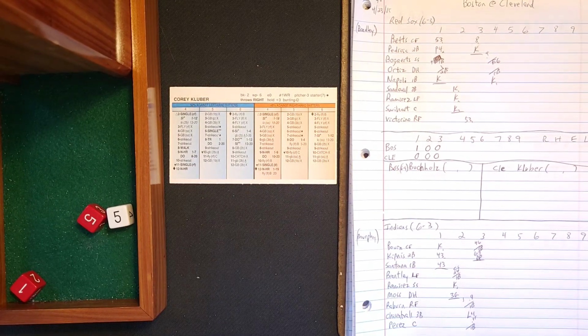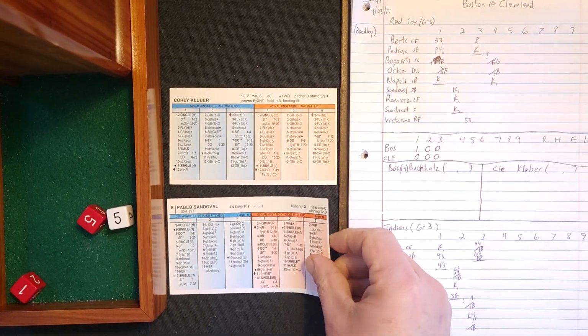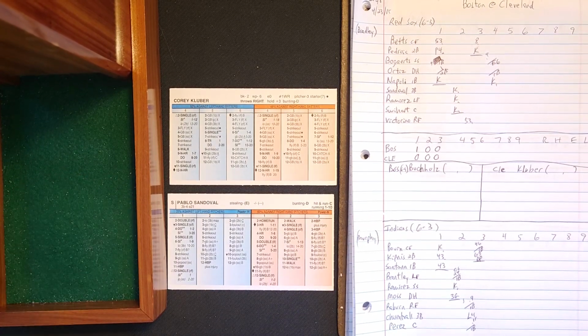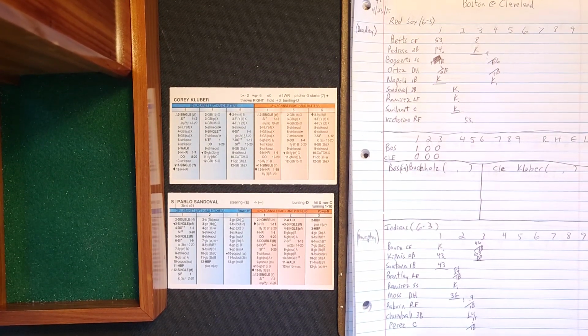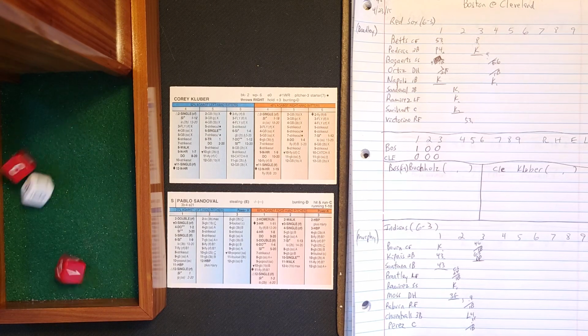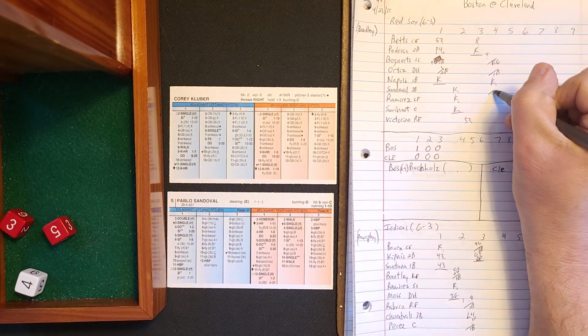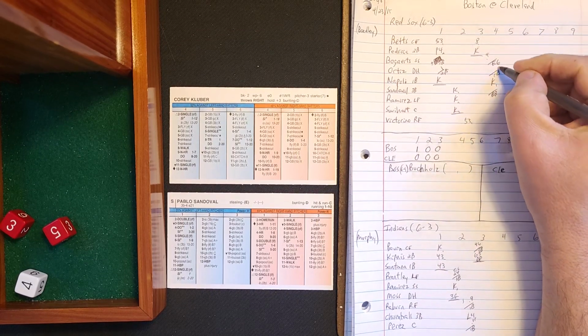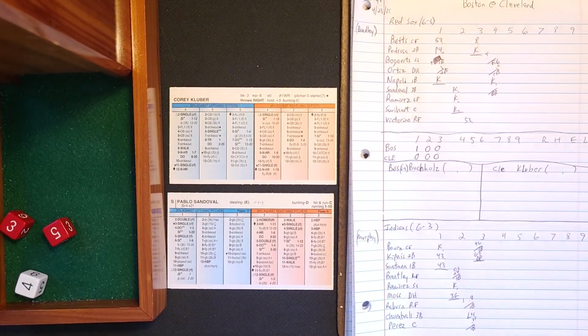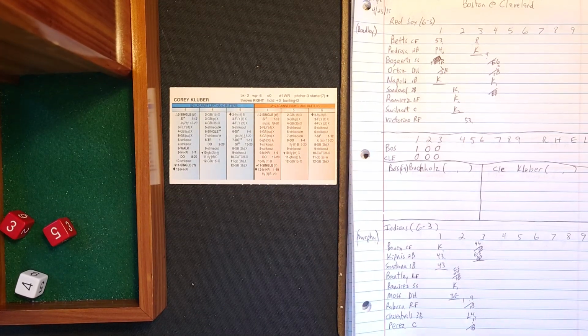And Pablo Sandoval, who's definitely a double play candidate, is up to the plate. So they're playing for the double play. Here's Sandoval, struck out his first chance. 4-8, and he's going to walk, and that's going to load the bases. So the Panda coaxes a walk to load the bases for Hanley Ramirez.